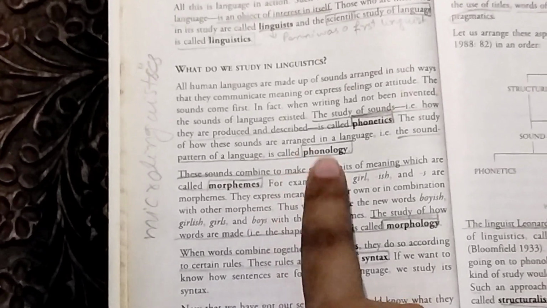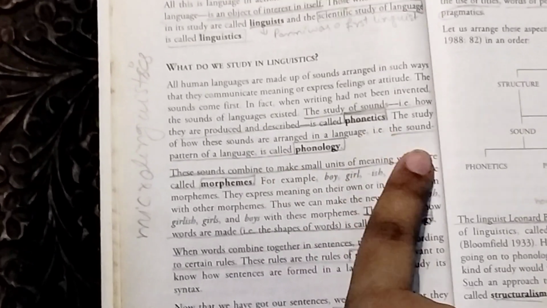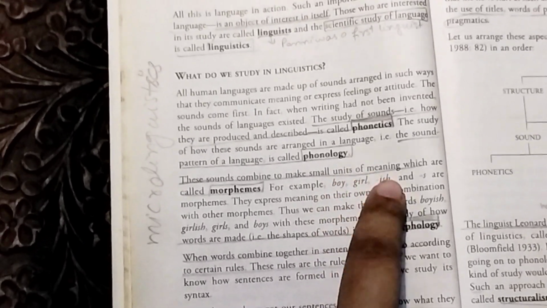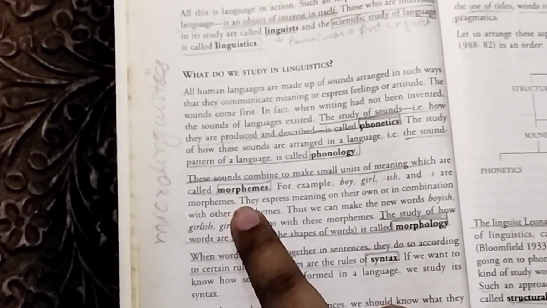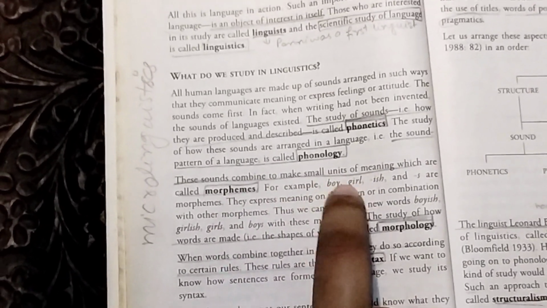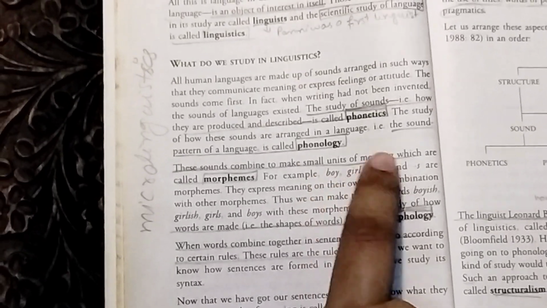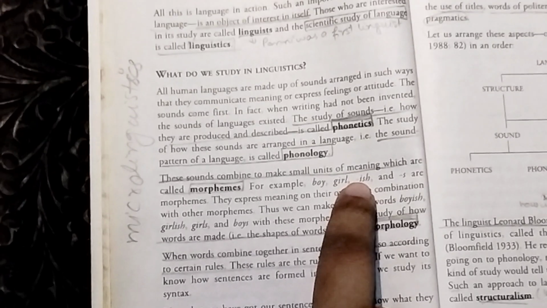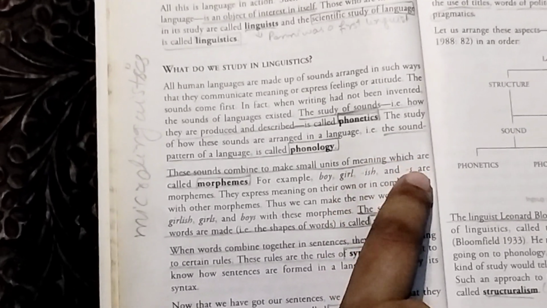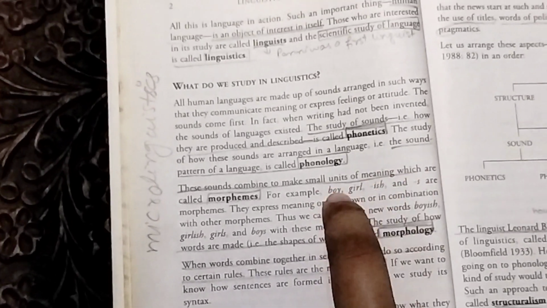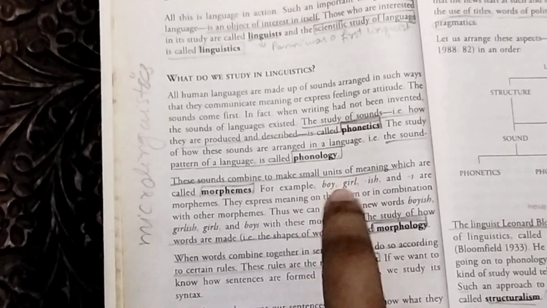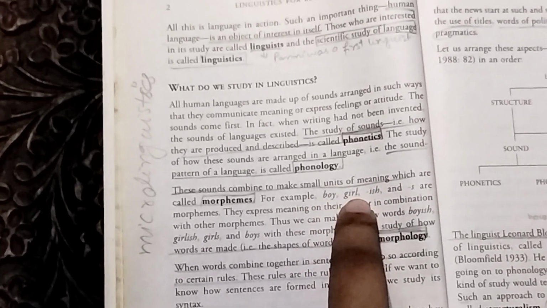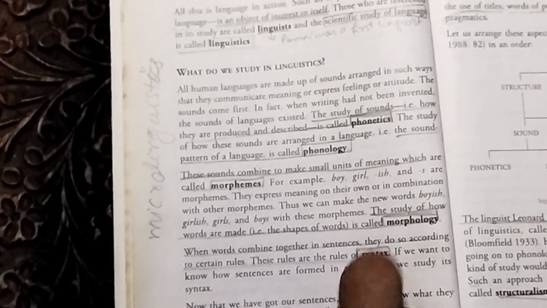These sounds combine to make small units of meaning, which are called morphemes. For example, boy, girl, ish, and s are morphemes. Some morphemes are free morphemes, which have meaning, for example, boy and girl, and some are bound morphemes, which don't have their own meaning, for example, ish and s. They are joined together with free morphemes to make meaning.